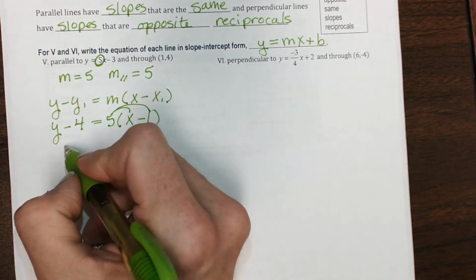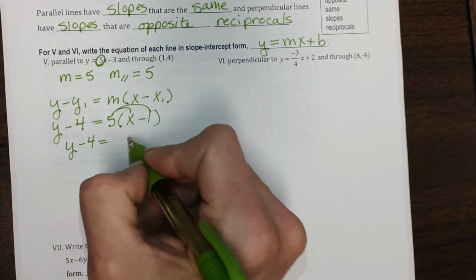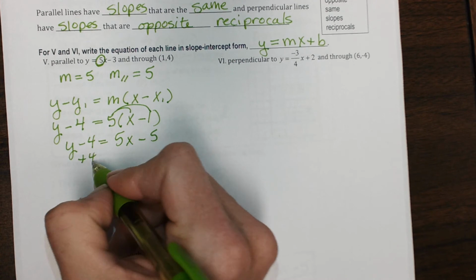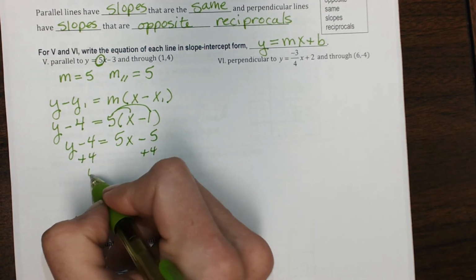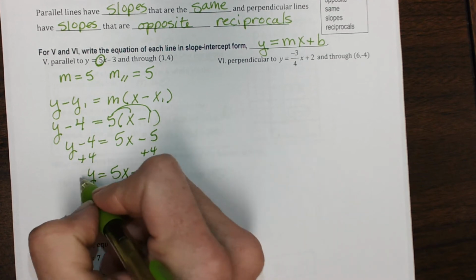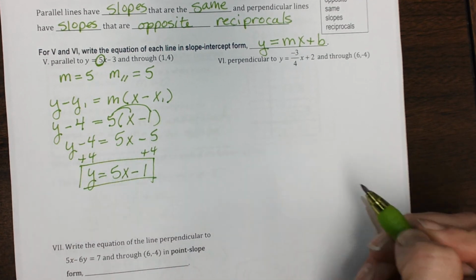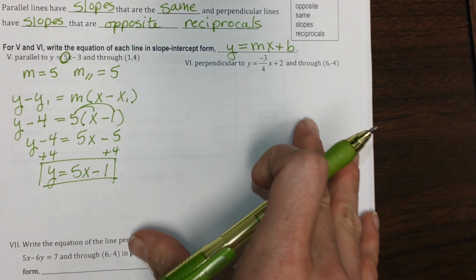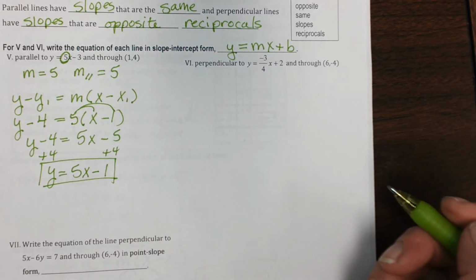So we're going to distribute that 5. We have 5x minus 5. Add our 4 to both sides. y is equal to 5x minus 1. Okay, over here, we want to know the line that's perpendicular to this line.